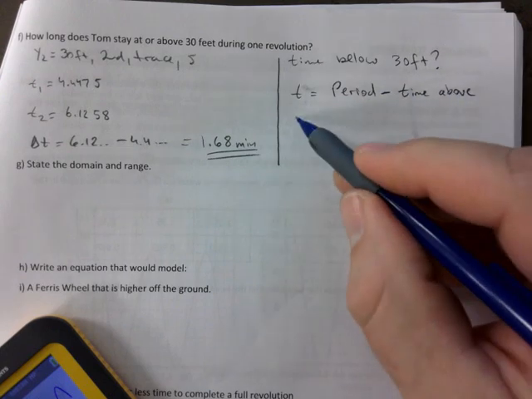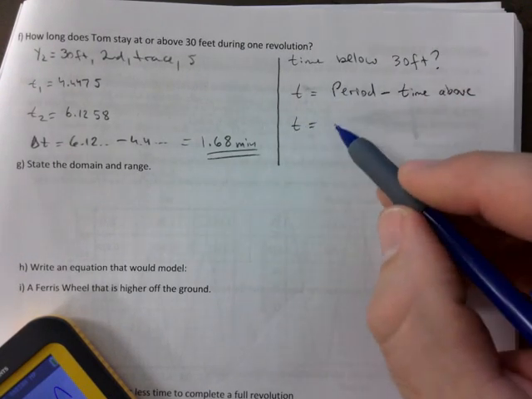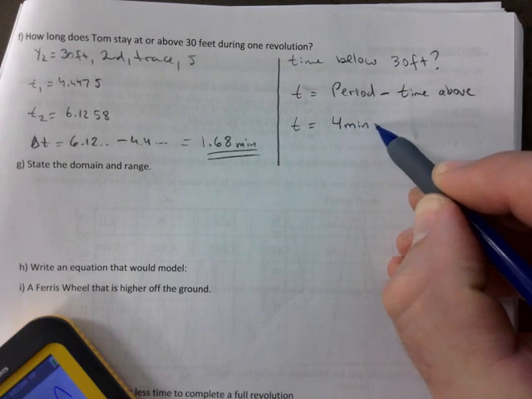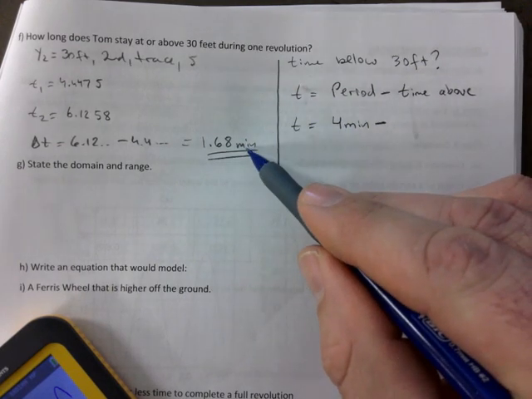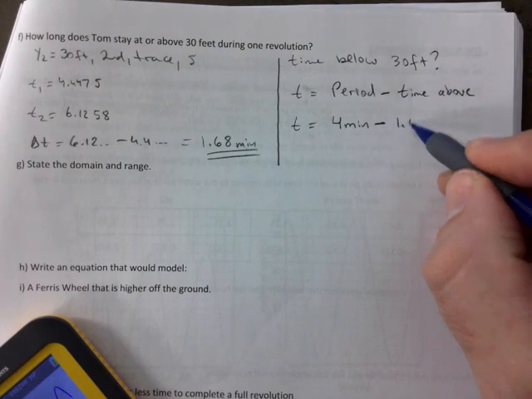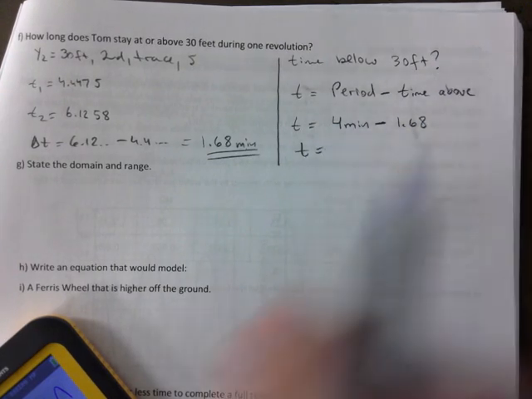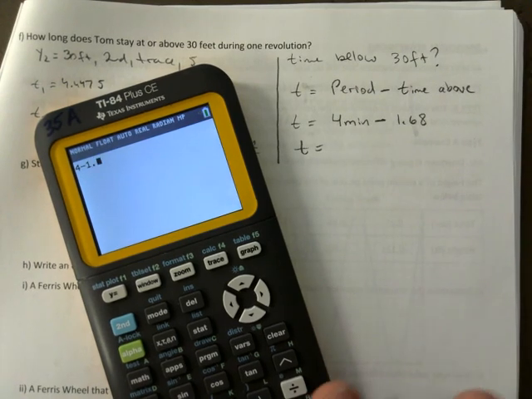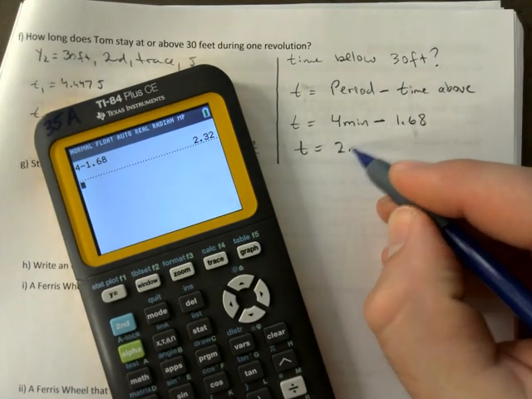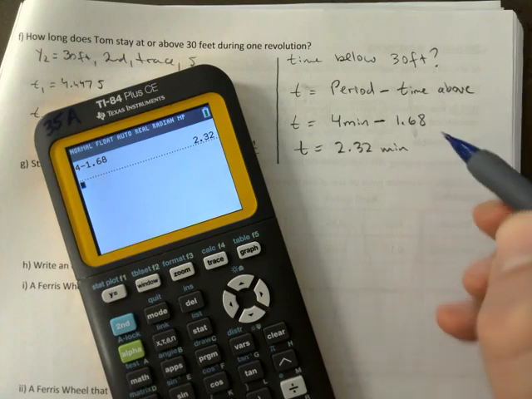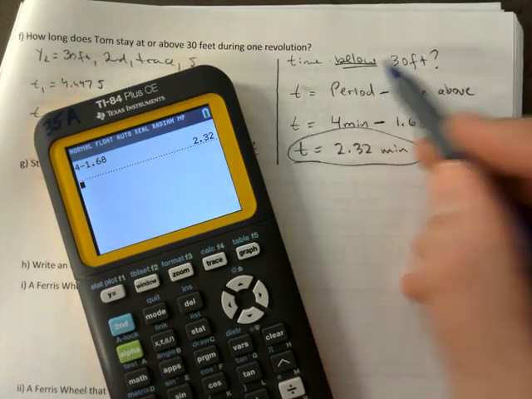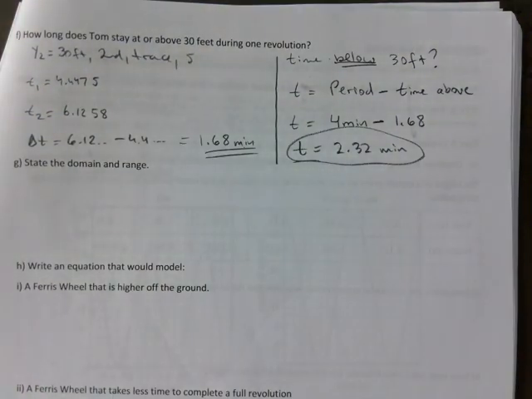If you take one full revolution, which is 4 minutes, minus what we just figured out for the time above, that'd be 1.68. I'm just throwing this in there. It wasn't part of my notes, right? That's 2.32 minutes. This is time below, okay? So I don't know if that helps you.